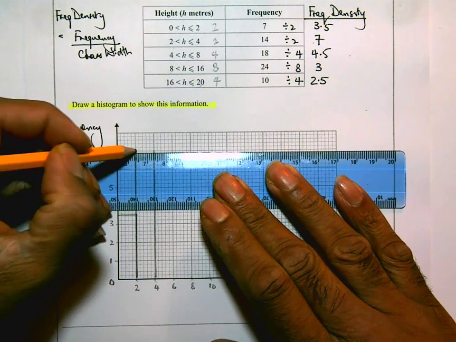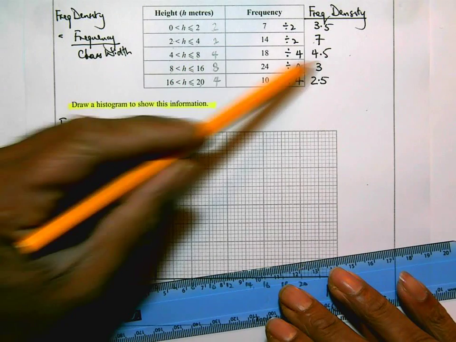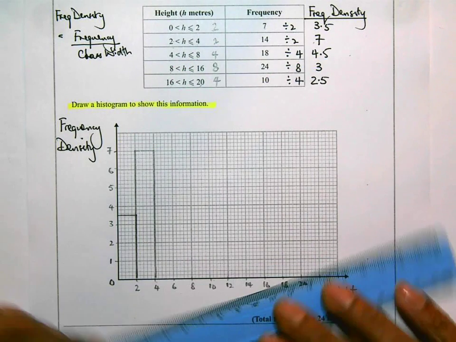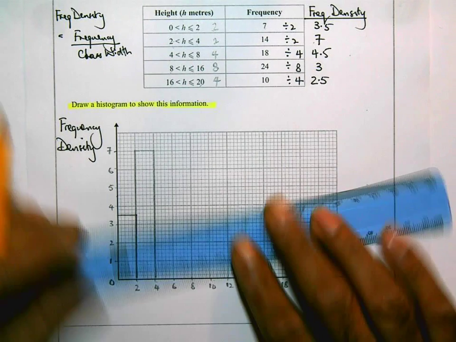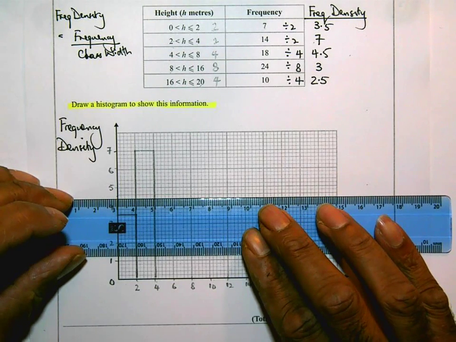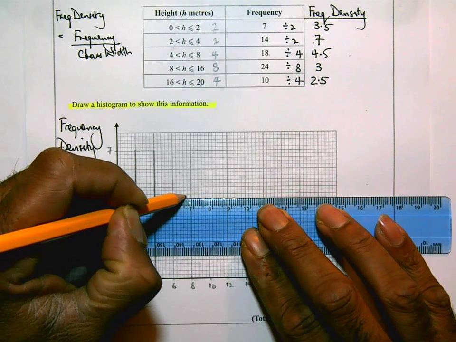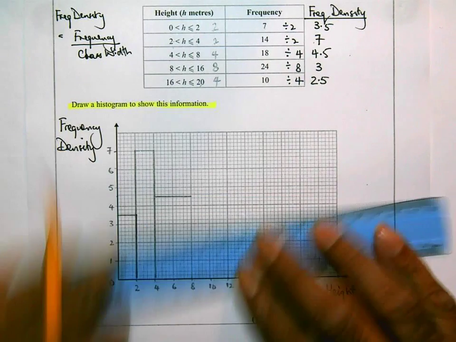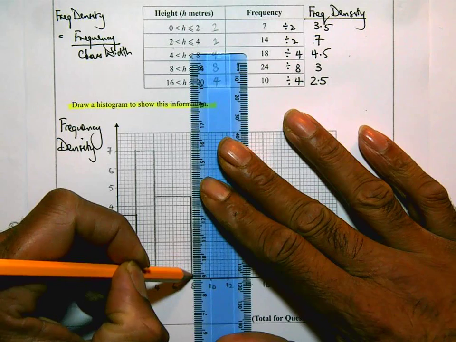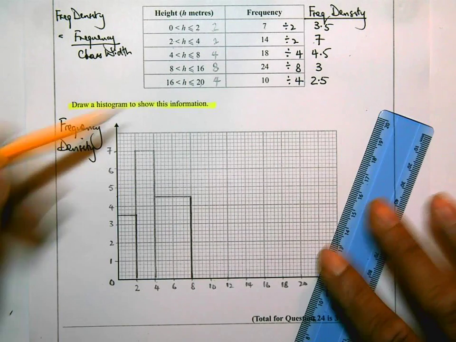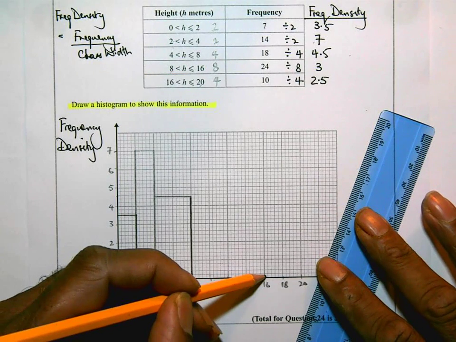The next bar goes from 4 to 8, and it goes all the way up to 4.5. So 4 to 8, and it's 4.5 that I need there. And then bring that down. The next bar goes from 8 to 16, 8 all the way to 16, and it goes up to 3.